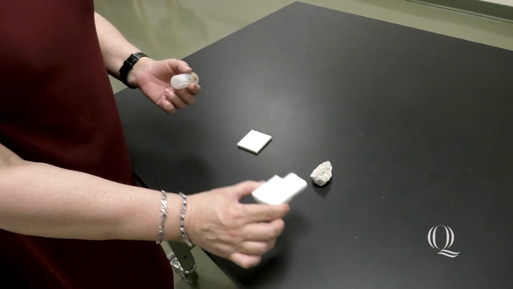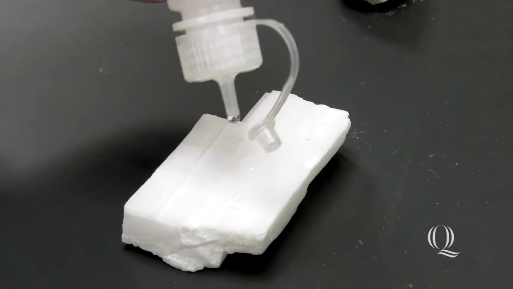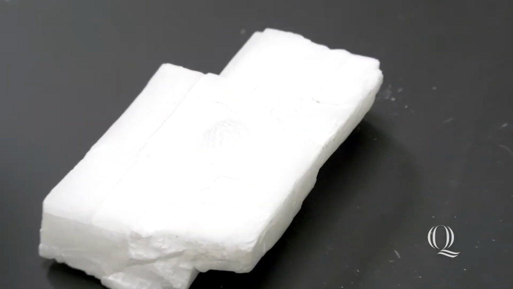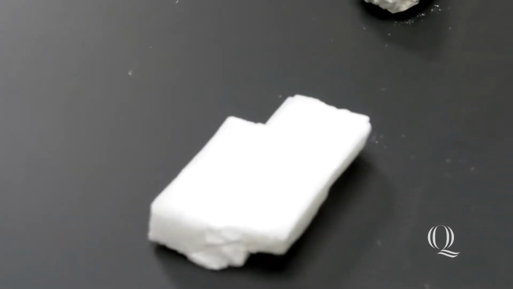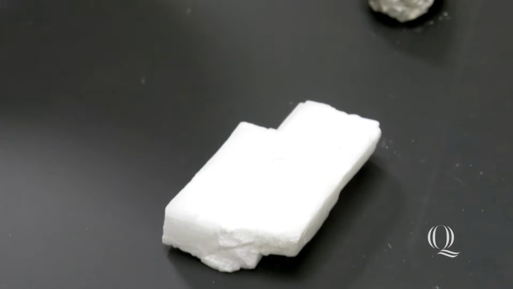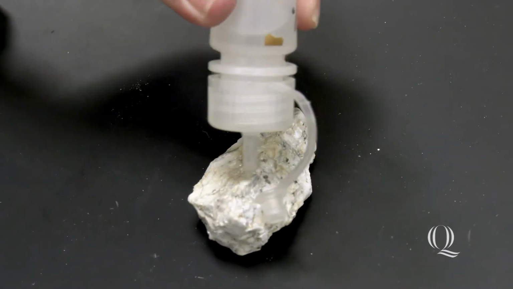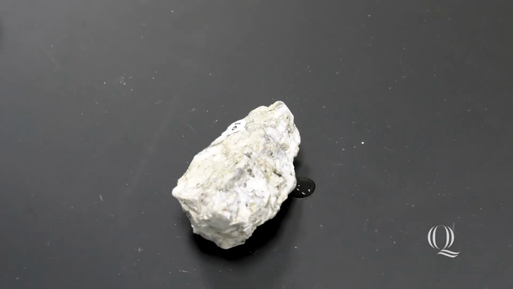This sample here is my calcite. And as you can see, when I put hydrochloric acid on there, it fizzes. You can see the bubbles that are popping up on the mineral itself. So it's effervescing, the mineral is reacting to the acid. When I do the same thing to this piece of dolomite, I don't get any reaction.